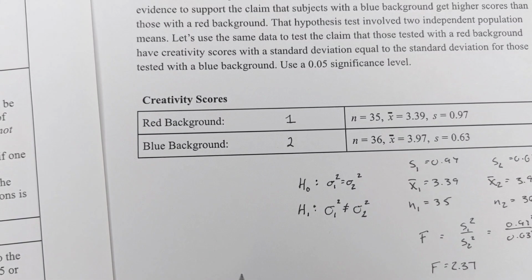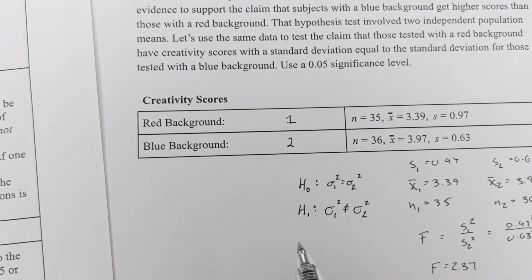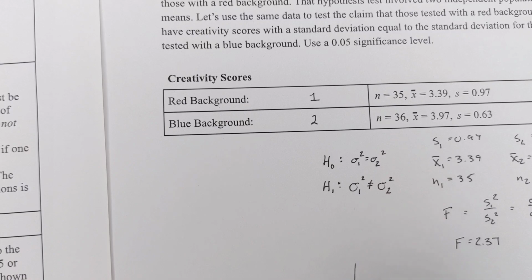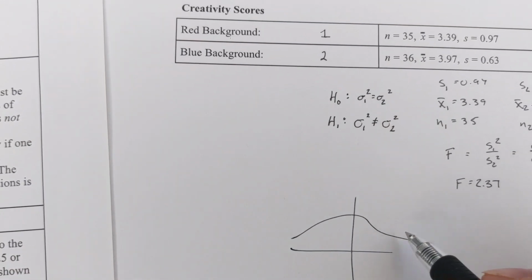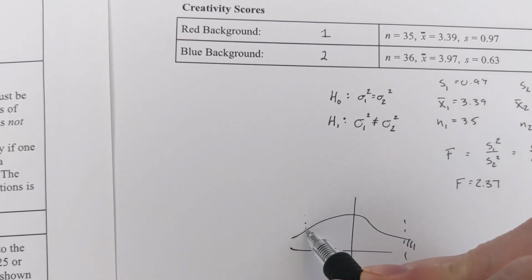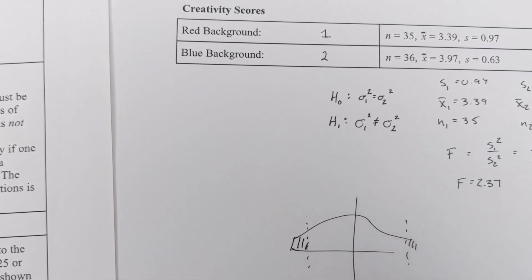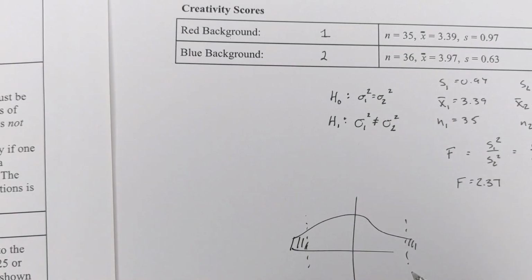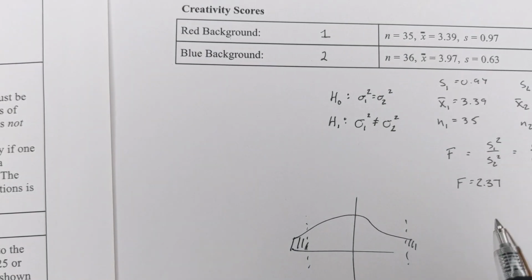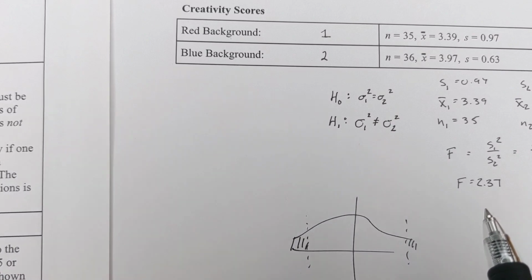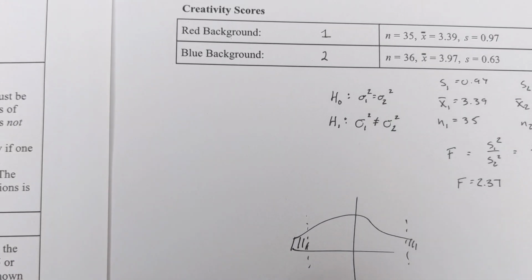So we've got two tails. We've got a rejection region up here, and a rejection region down here. The number of degrees of freedom is 34 and 35. So then we look up the values. The critical value of F is between 1.8752 and 2.0739.